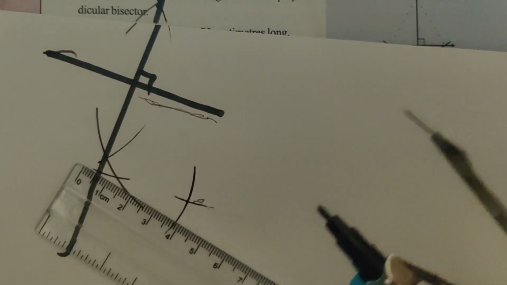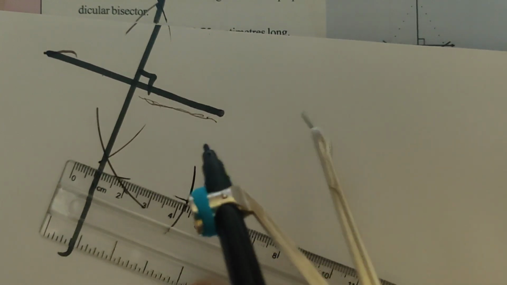And now you can draw the required square like this.